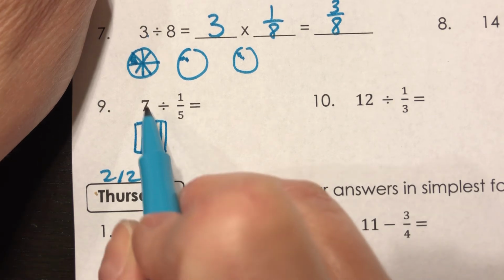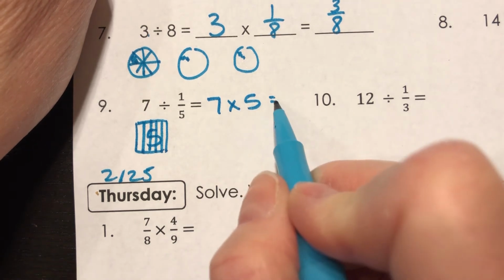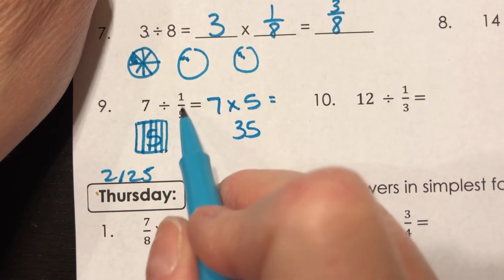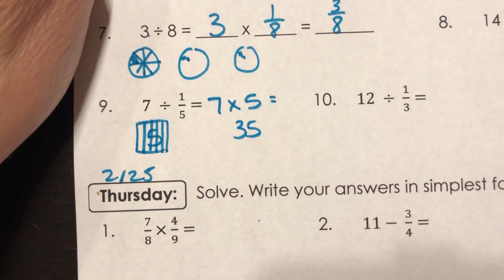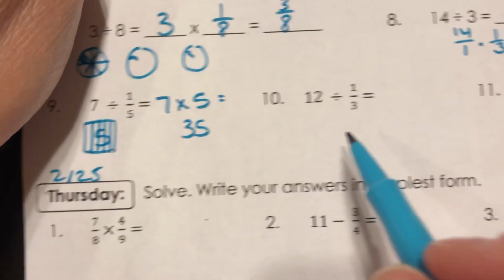Wouldn't we have 5 7 times, or 7 times 5? So there are 35 1/5 in 7. 7 divided by 1/5 is the same as 7 times 5.